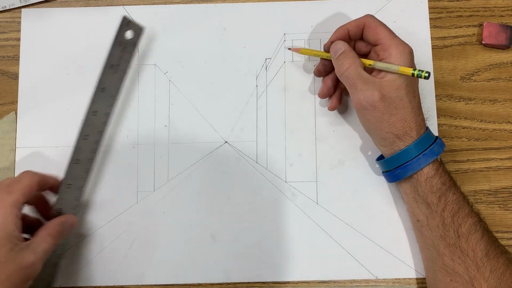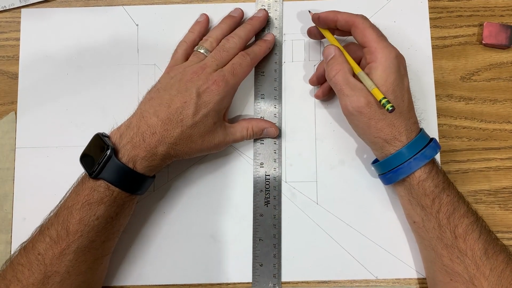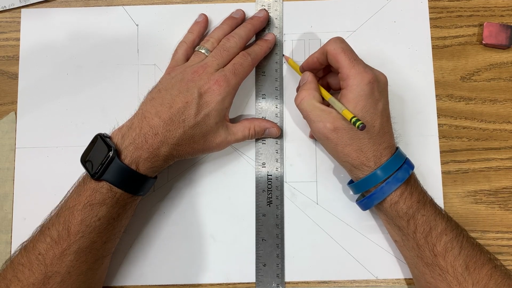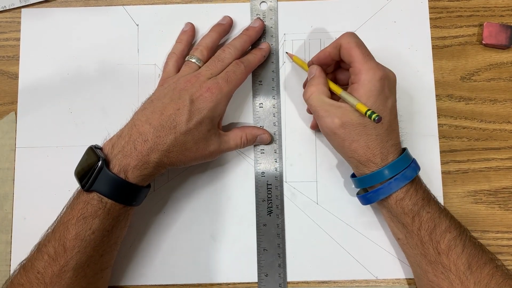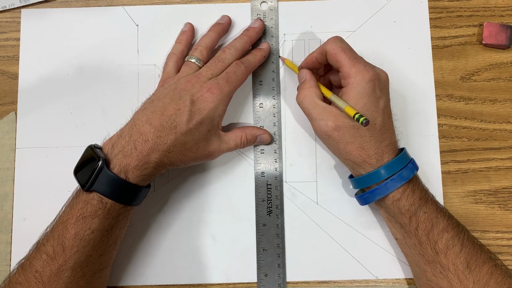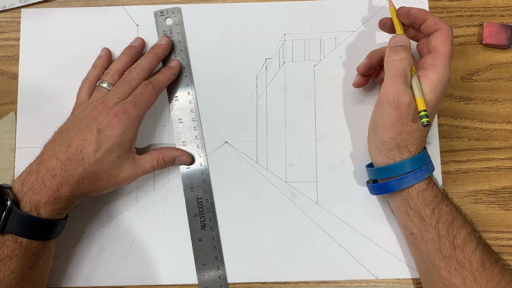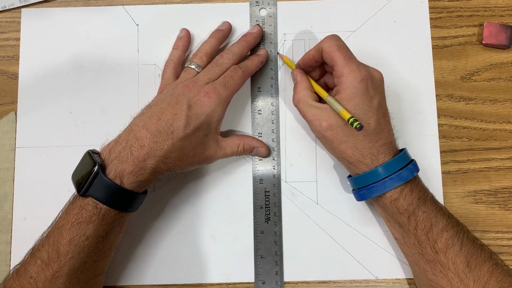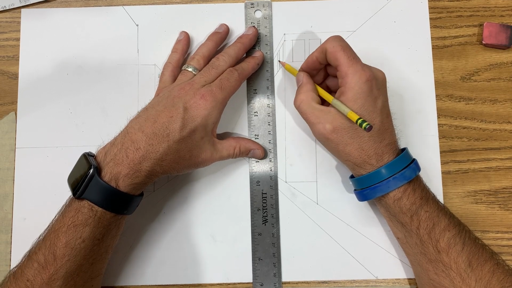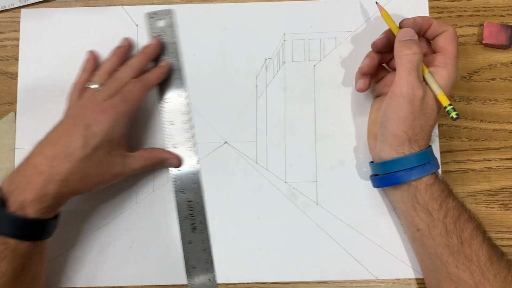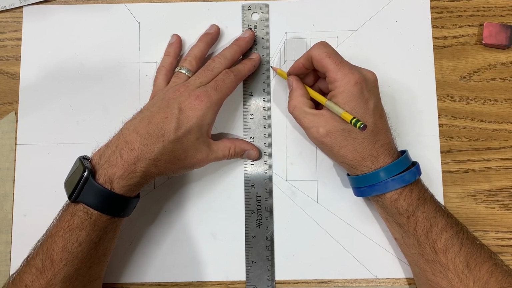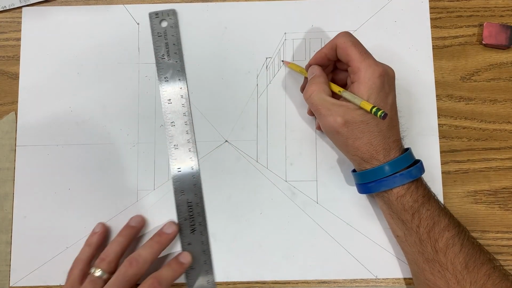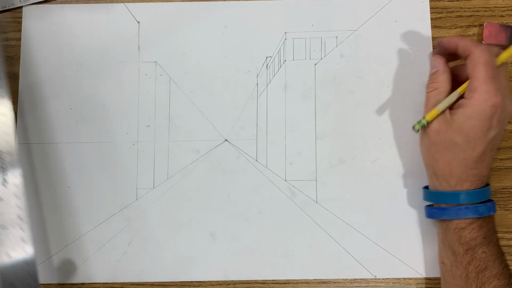All right. And now you do a line. Okay. Skip a space. Do a line. Okay. Skip a space. Do a line. Okay. Skip a space. And do one more. Okay. Now I have 1, 2, 3 windows there.